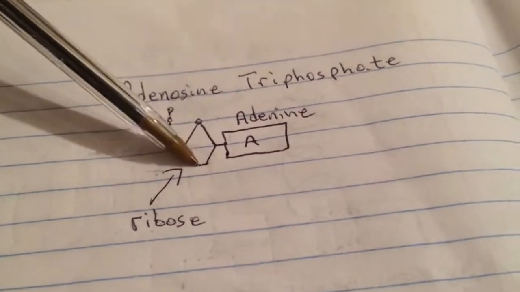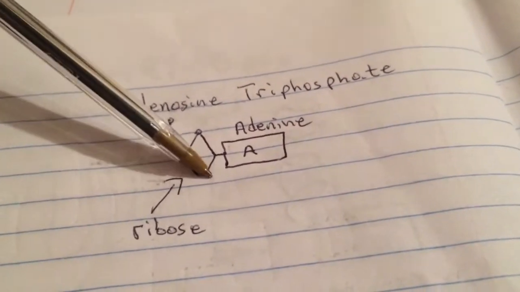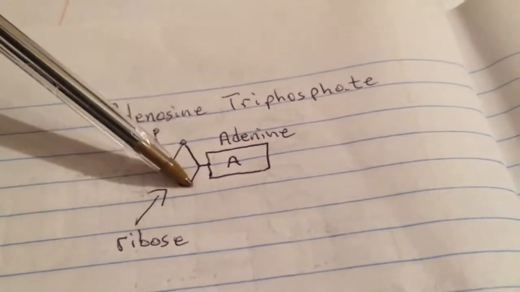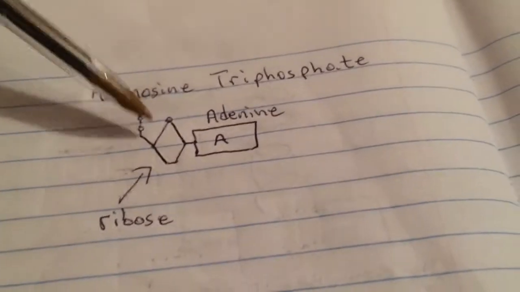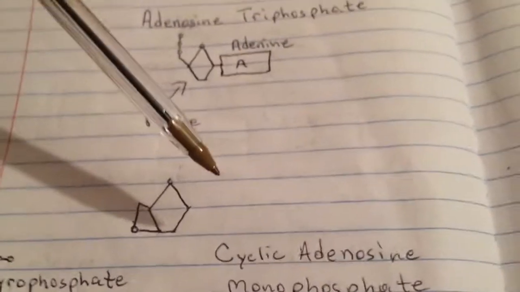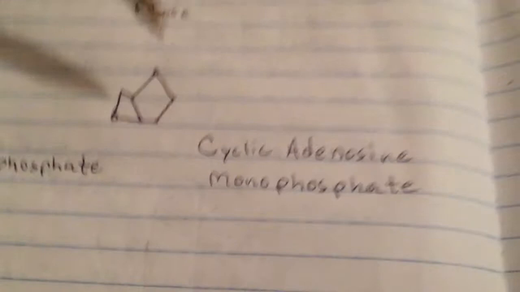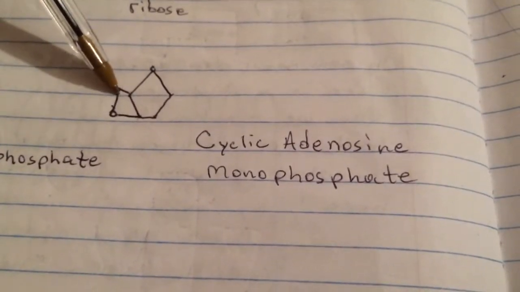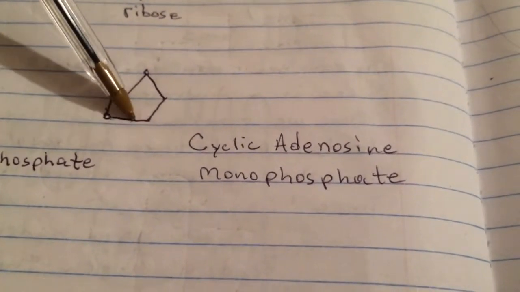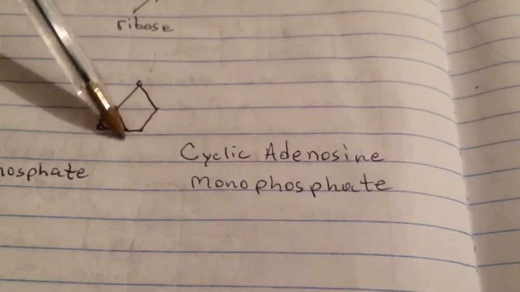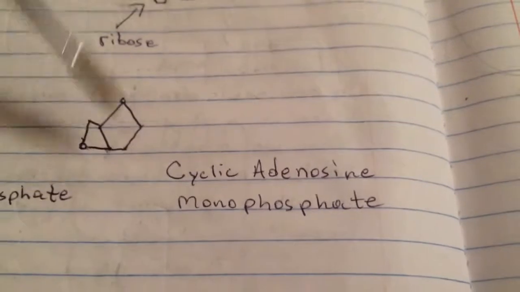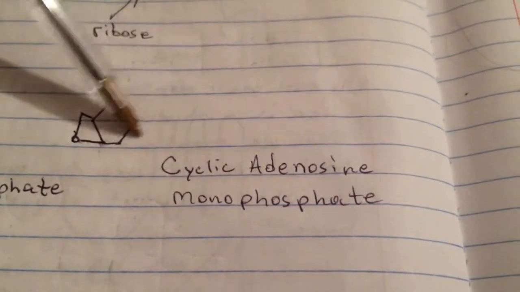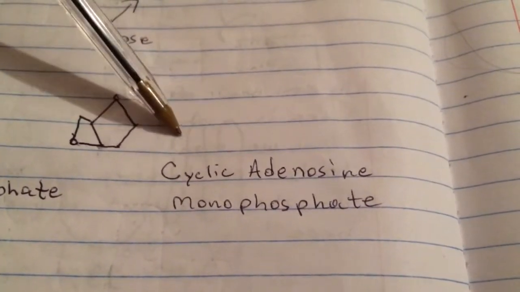The ribose sugar has the two alcohol groups coming off of it, off the second prime and the third prime, which I don't show. So when it gets broken down into cyclic adenosine monophosphate, the fifth carbon and the third prime, via the alcohol group on the ribose, will come together. Oh, I didn't draw the adenine right here. Sorry about that, but there's still the adenine there.